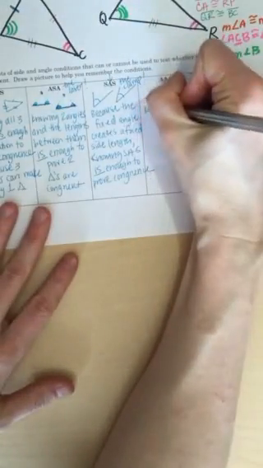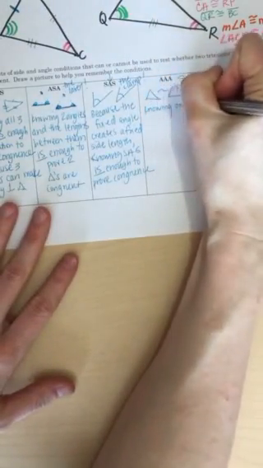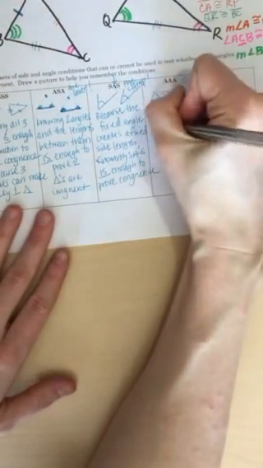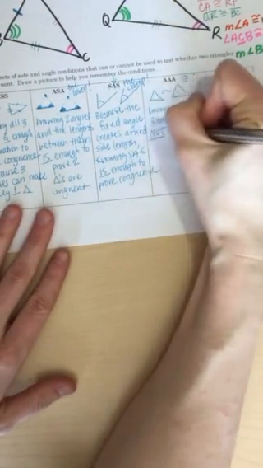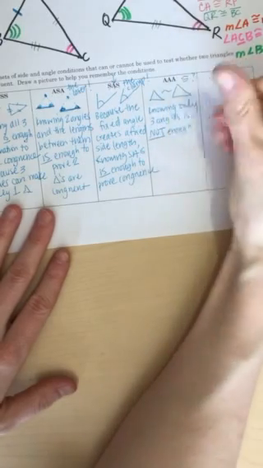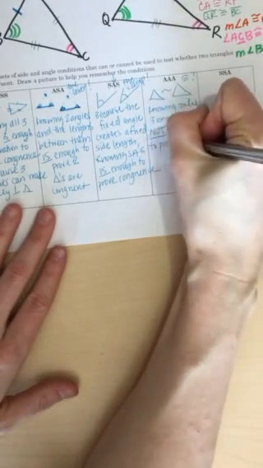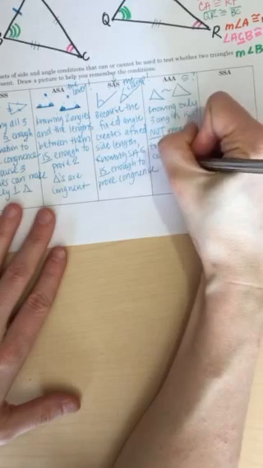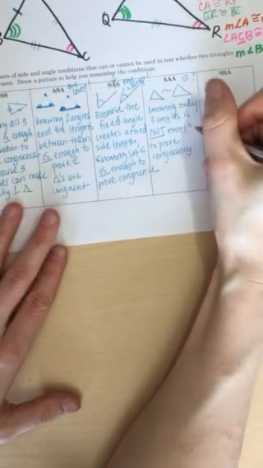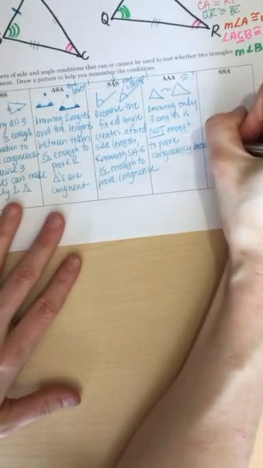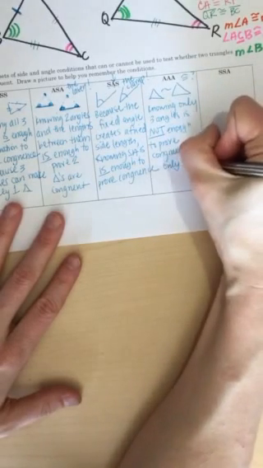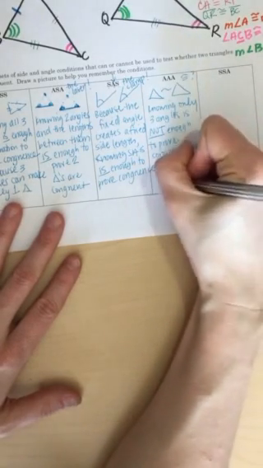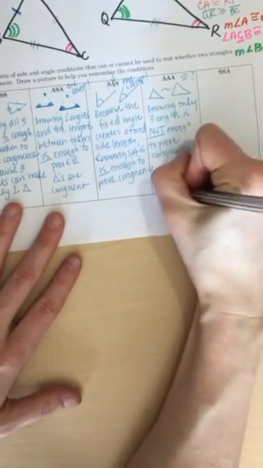So knowing only 3 angles is not enough to prove congruency, because only similar triangles can be proved.